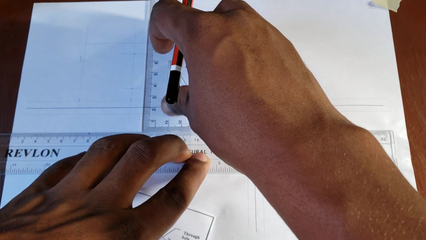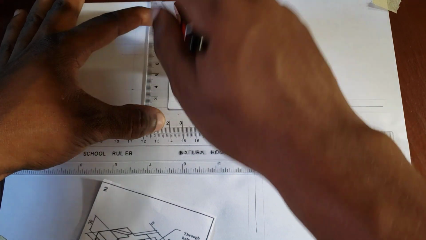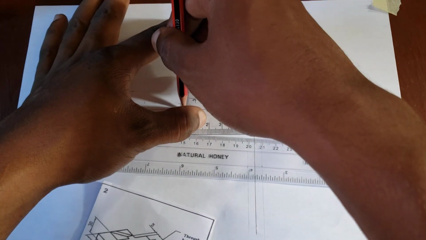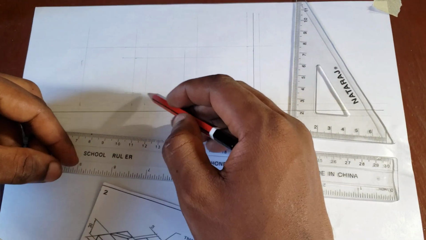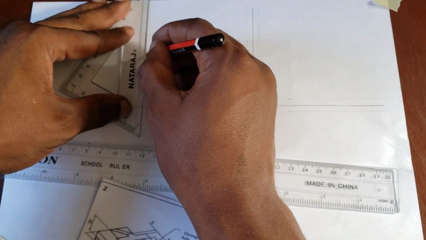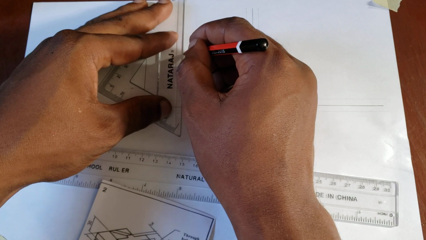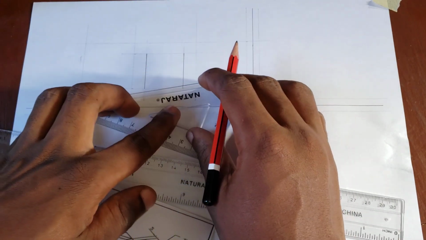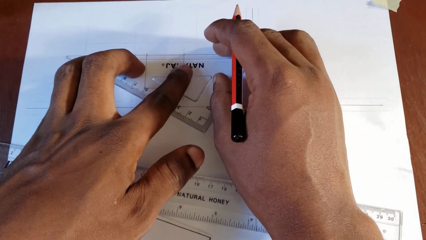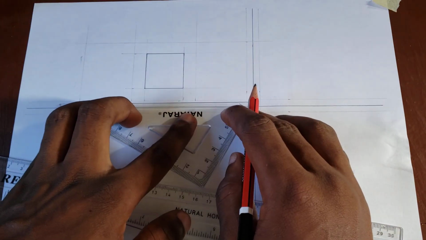Then at this point here, draw a line. Then at this point here, we draw a line. So our box, it will be this side. Now we may bold it. Also our distance here, we may bold it.